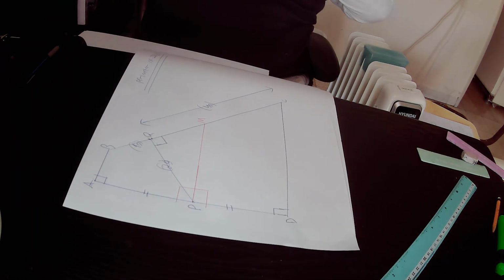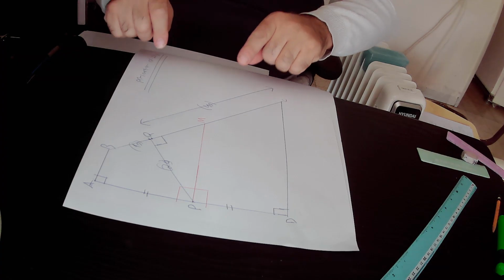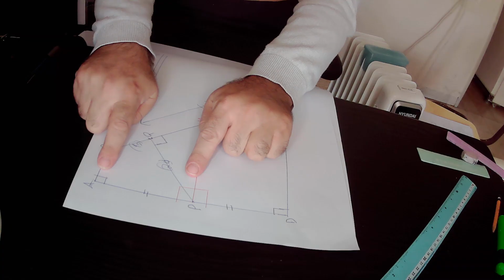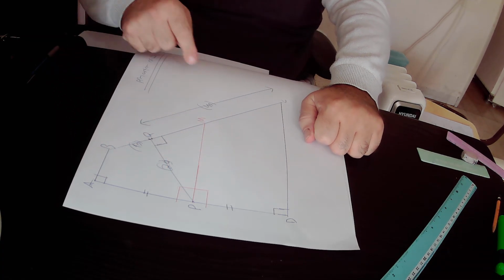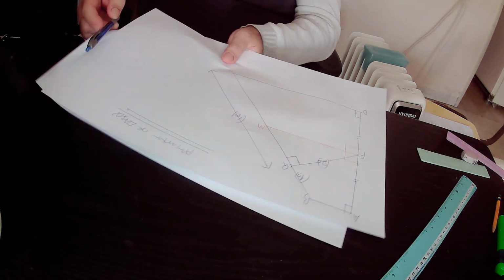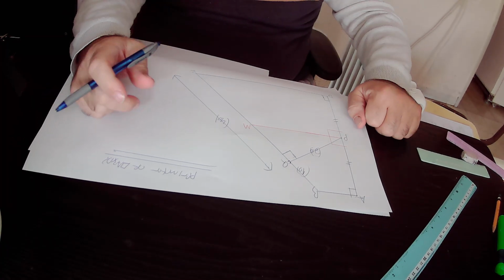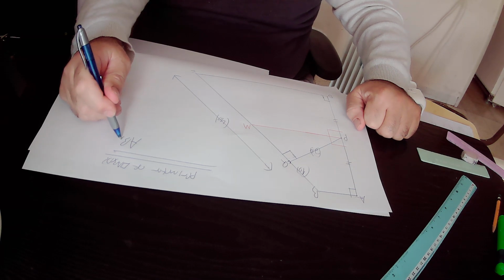So I can implement rule 18 in our drawing. As I mentioned before, the sum of those two one-sided interior angles is equal to 180 degrees, and therefore they must be located between parallel lines. That is to say, AB is parallel to PM. According to rule 18, side AB is parallel to line segment PM.